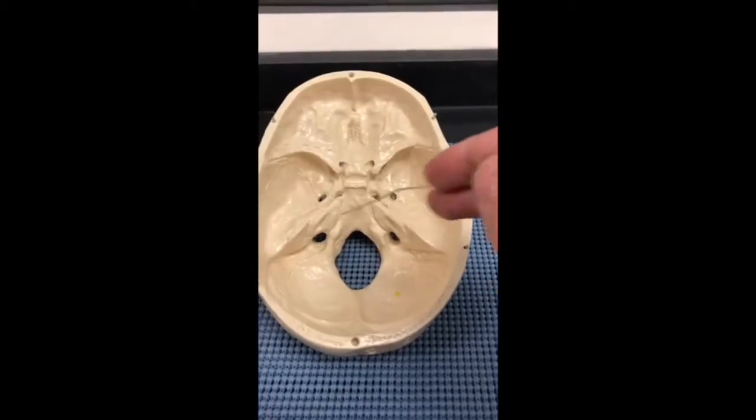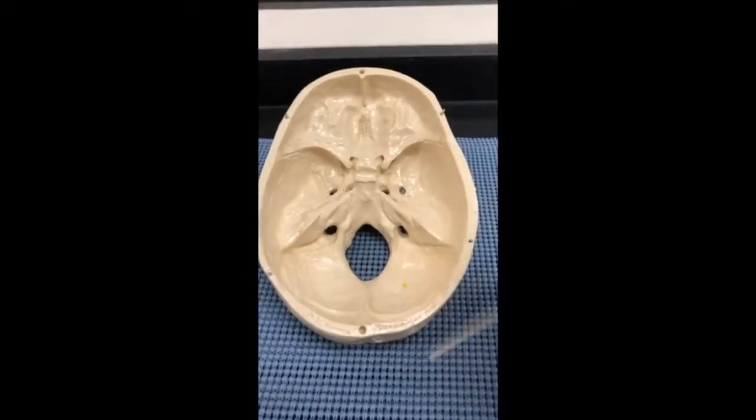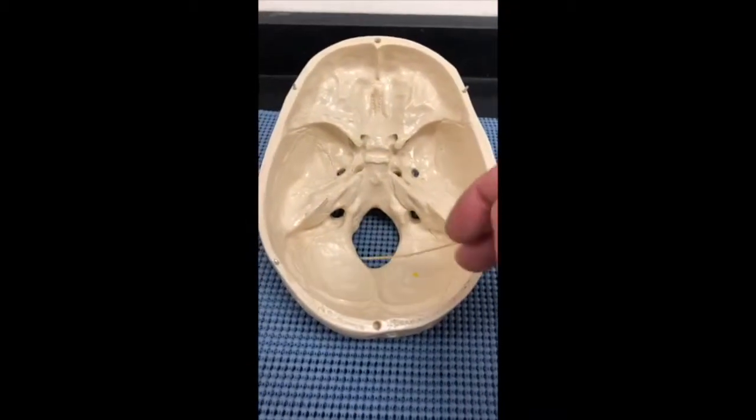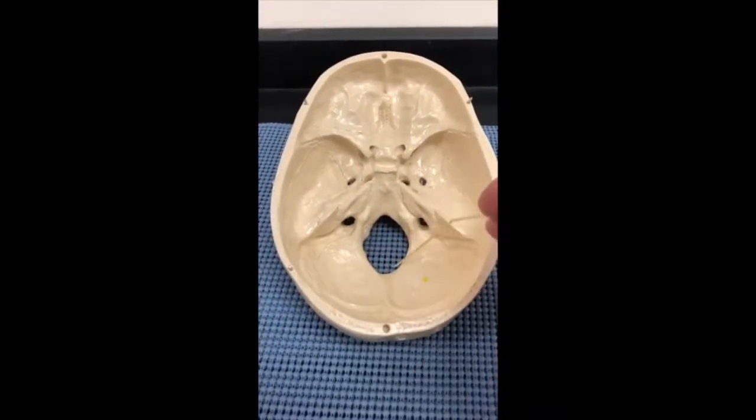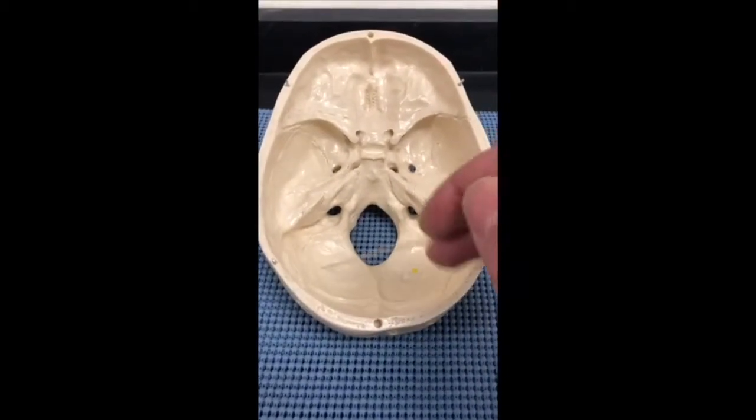Finally, we're going to be looking at the occipital bone, which is going to have the foramen magnum, which is going to be the giant hole in the middle that stems from the brainstem down to the spinal cord, and finally the posterior cranial fossa.